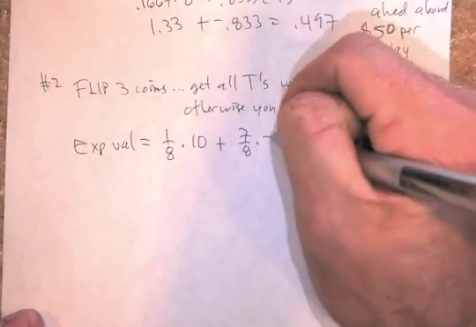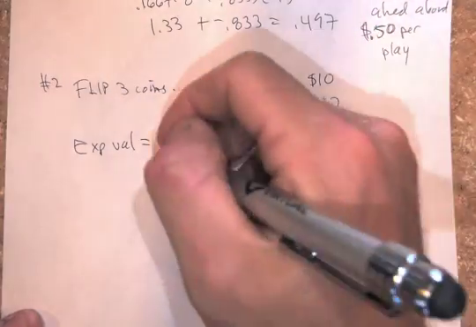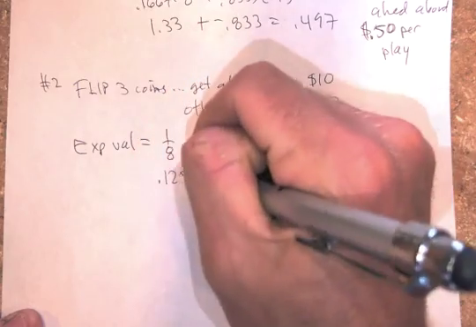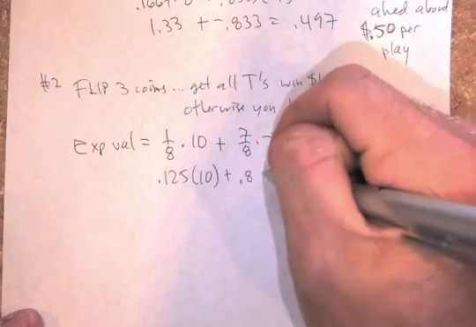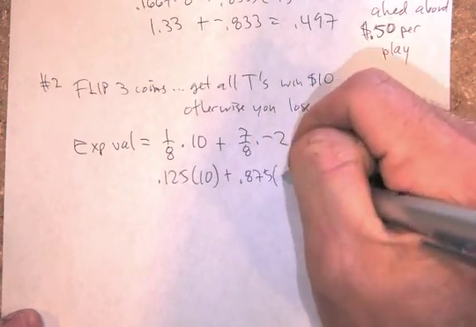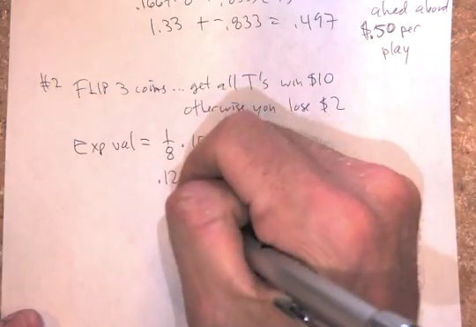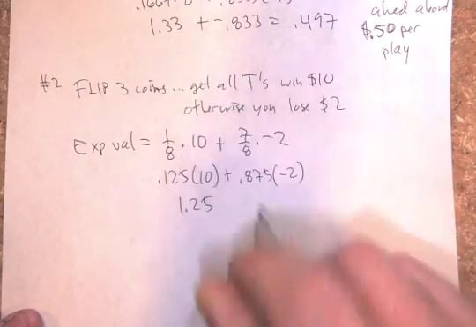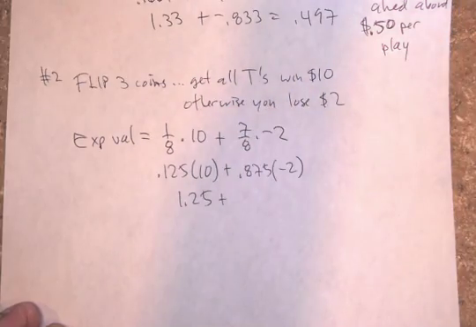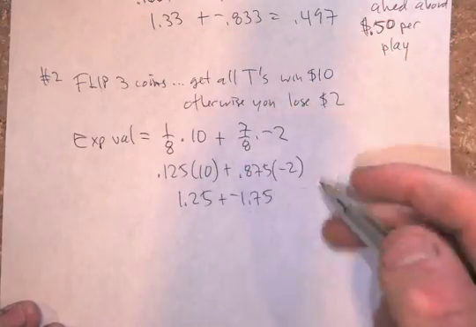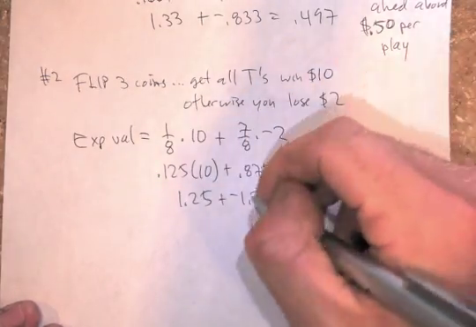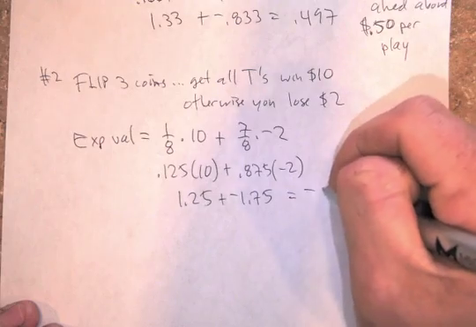Times -$2. Again, let's just change these to decimals. I believe this is 0.125 times 10 plus 7/8, I think is 0.875 times -2. This is 1.25 plus 0.875 times 2, 1.75 negative. So if I work that out, it's $1.25 minus $1.75, which is 50 cents negative.